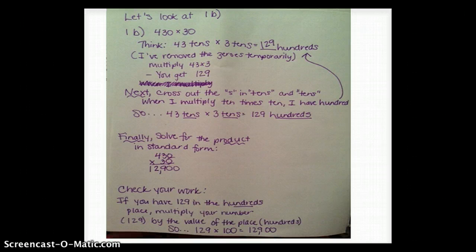As in the previous problem, I'm going to cross out the S in tens and the S in the other tens. When I multiply 10 times 10, I have 100. So hundreds will be my label. So for this problem, 43 tens times 3 tens is 129 hundreds.